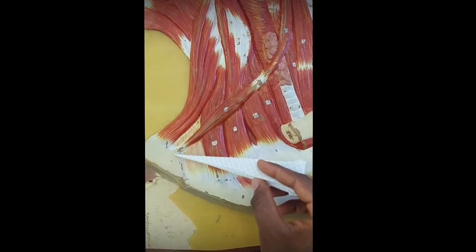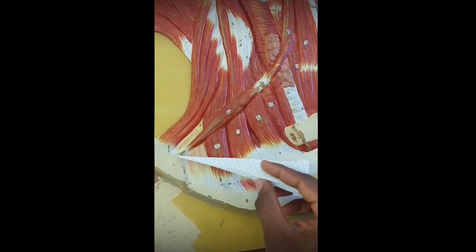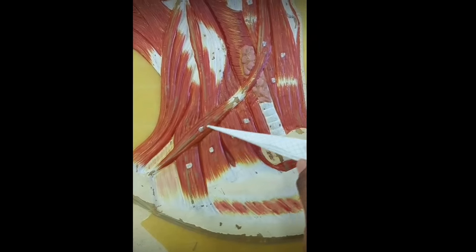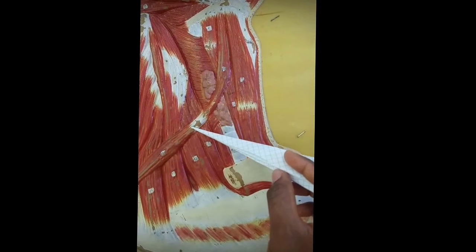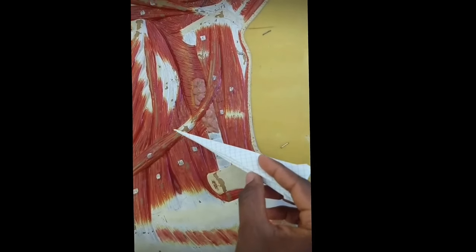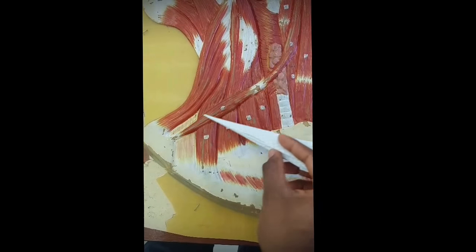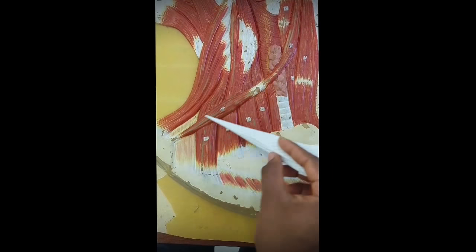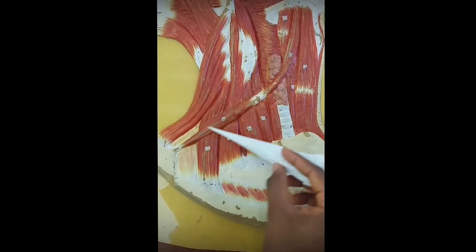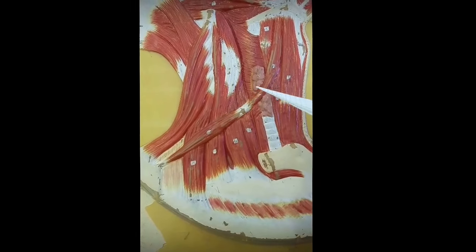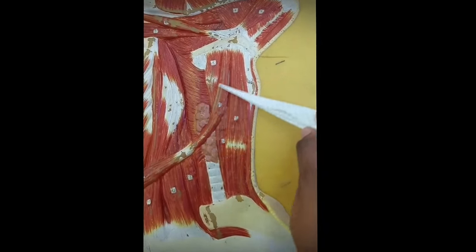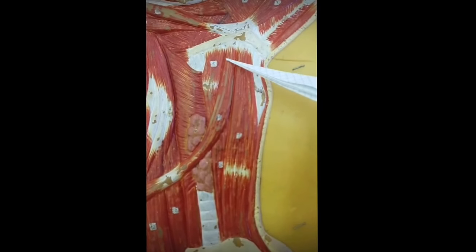Origin, superior margin of the scapula; insertion, intermediate tendon. This muscle helps to contract here, and it collapses the deep vein of the neck.